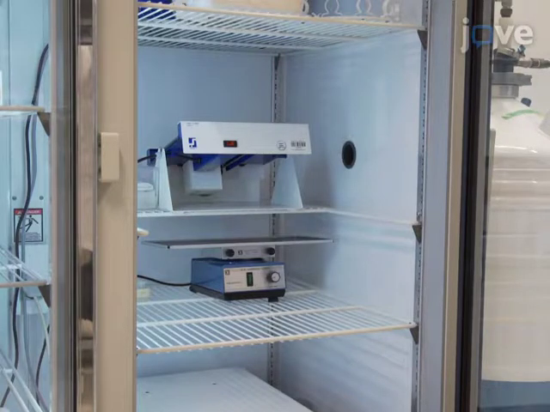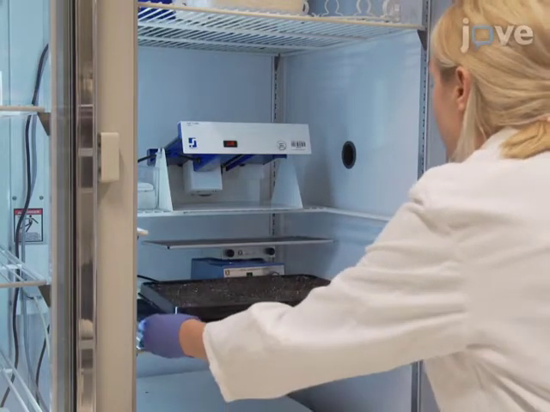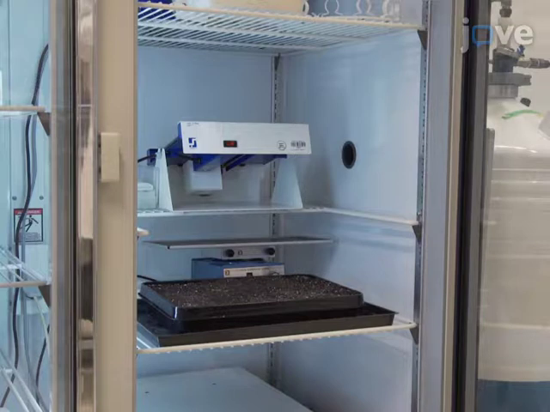Stimulate the seeds to germinate in a synchronous manner by incubating the seeds for at least 2 days at 4 degrees Celsius. This can be done before or after sowing the seeds.